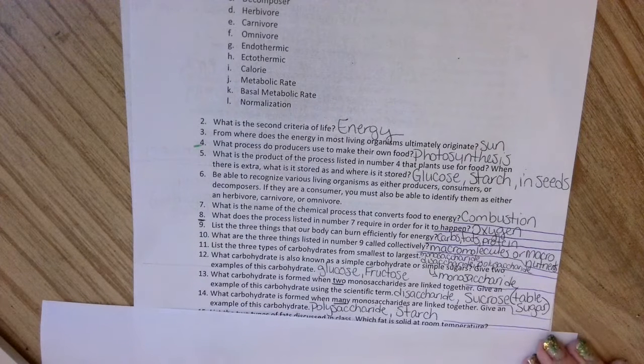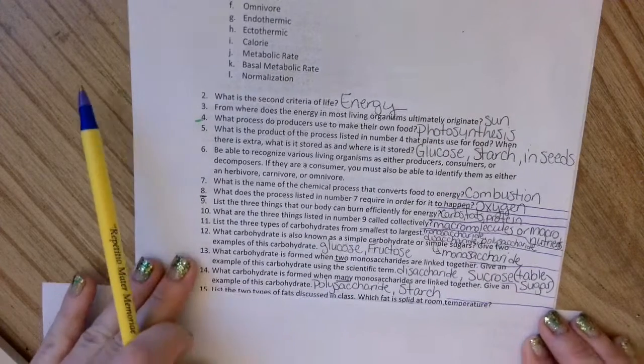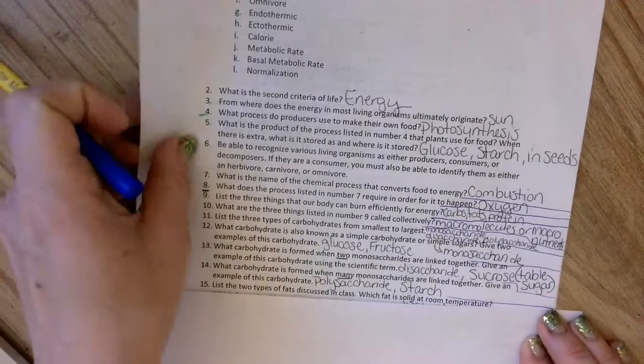Number 14, what carbohydrate is formed when many monosaccharides are linked together? Notice how I underlined some keywords here in number 13 and 14. Many means polysaccharide. So when you have lots of sugars bonded together, you have a polysaccharide. And an example of that from your notes would be starch.